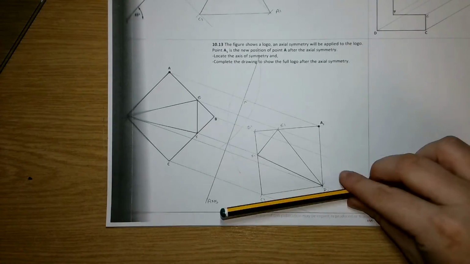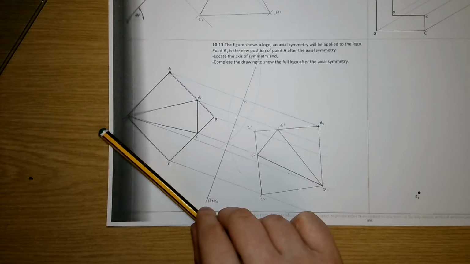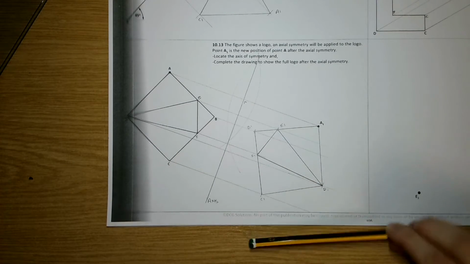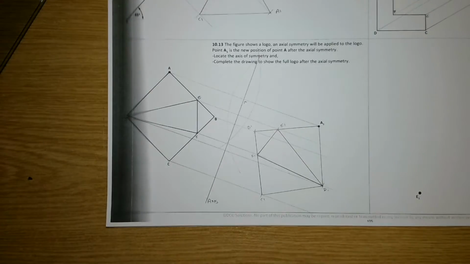A little bit out of sorts here. It's just because this is a little bit skewed. You can see it's not quite square, but it's fine.